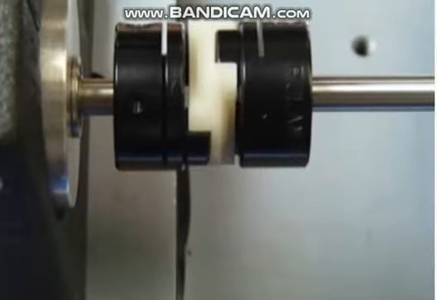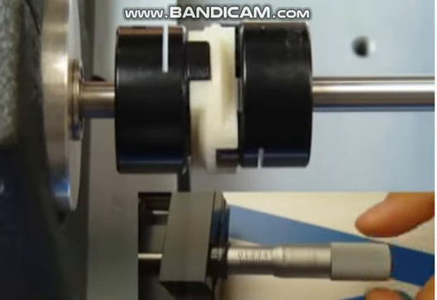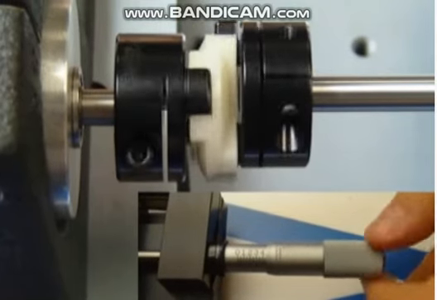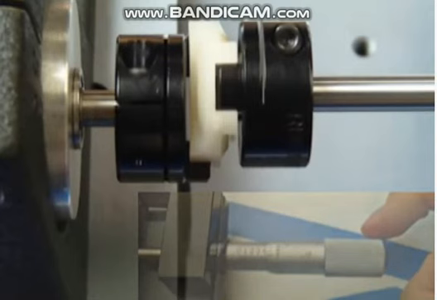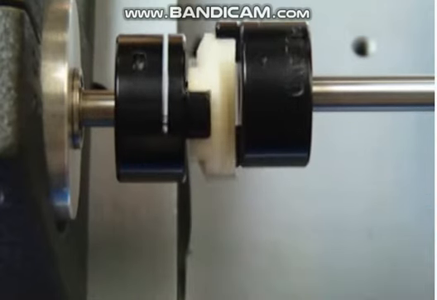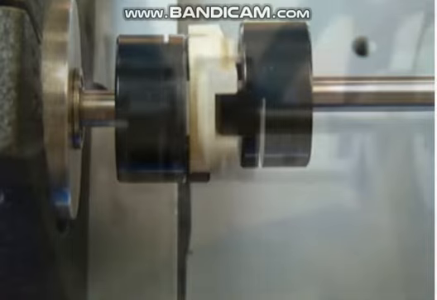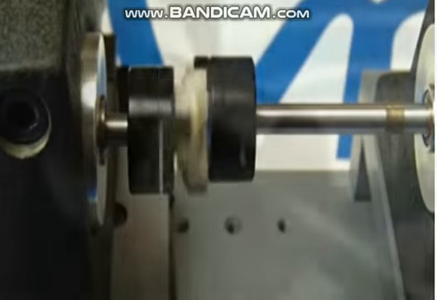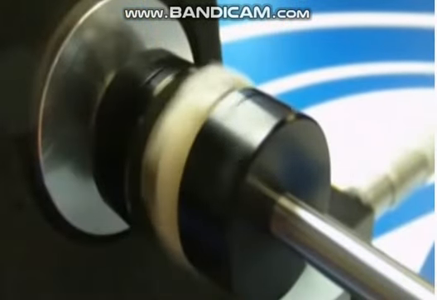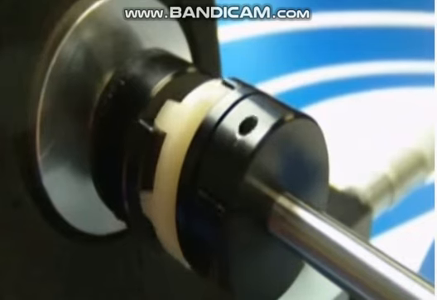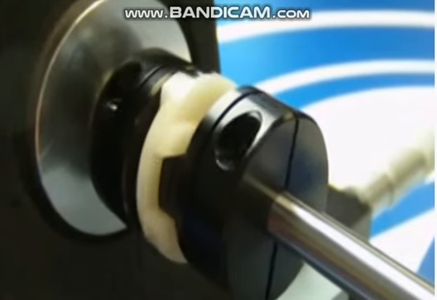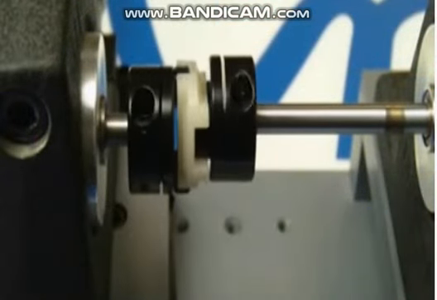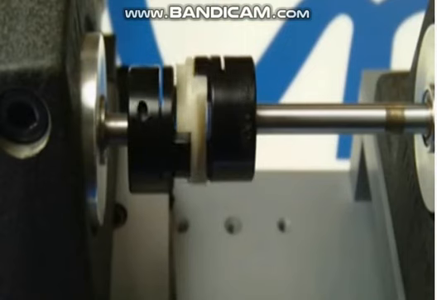Okay, here you can see the Oldham coupling in a video. See, that circular central disc is made of a material which will absorb some misalignment and provide some flexibility. You see, this is how it is. See, from the other side it is seen like this.